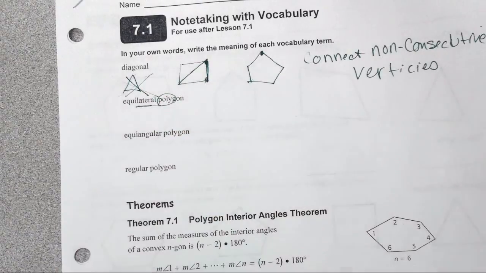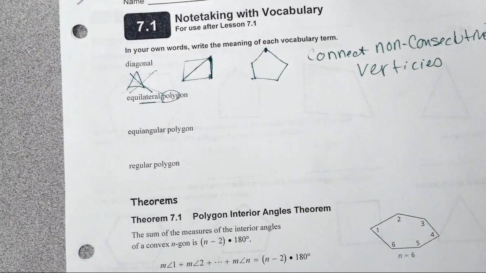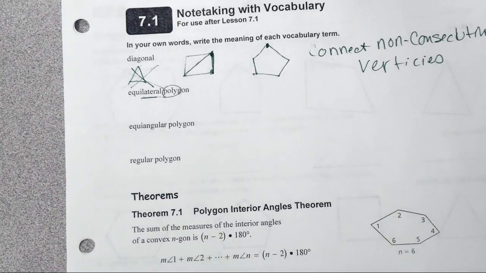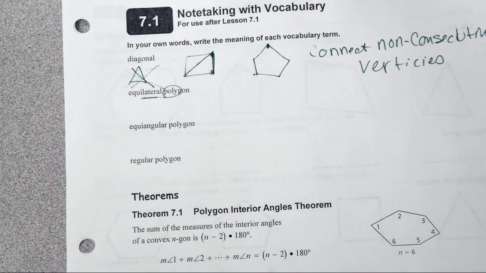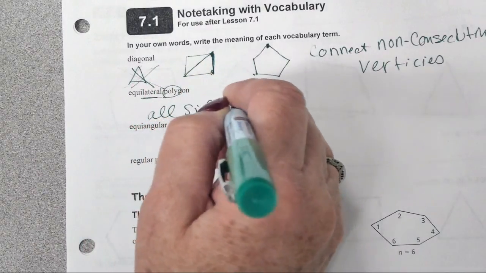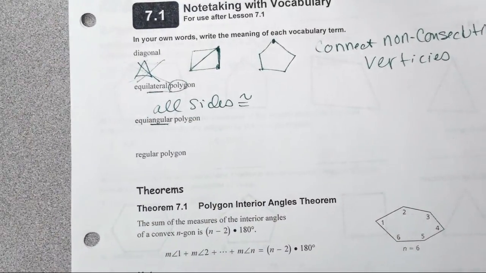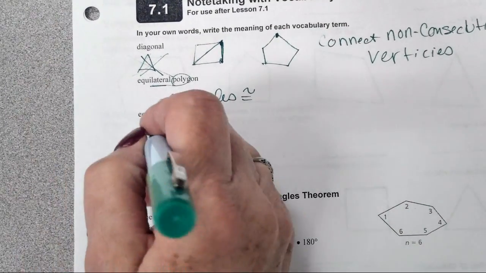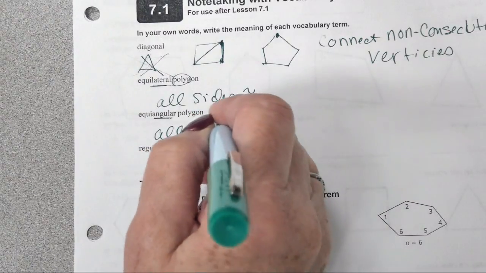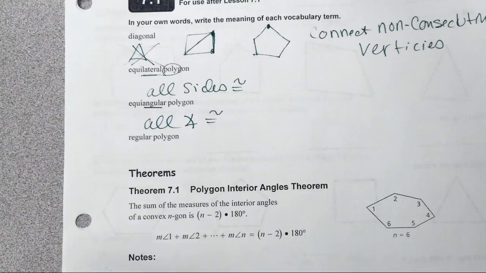Okay, equilateral polygon. Well, first of all, poly means many. So even a triangle qualifies as a polygon, up to a 100-sided figure or whatever. Some of them have names, some don't. But if it's equilateral, what does that mean about the polygon? So all sides are equal. And if it's equiangular, an equiangular polygon, all angles equal.